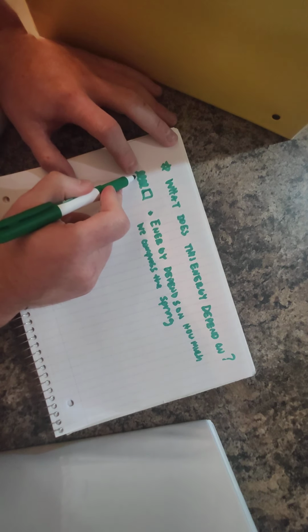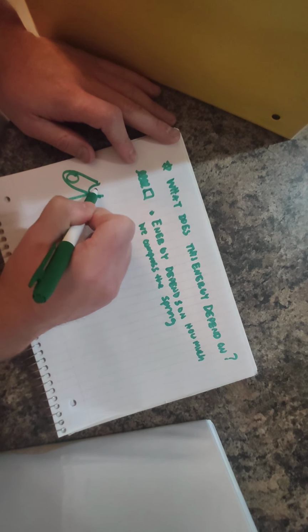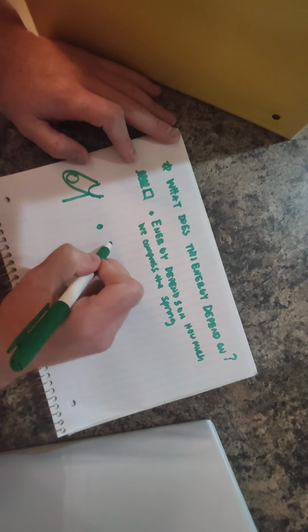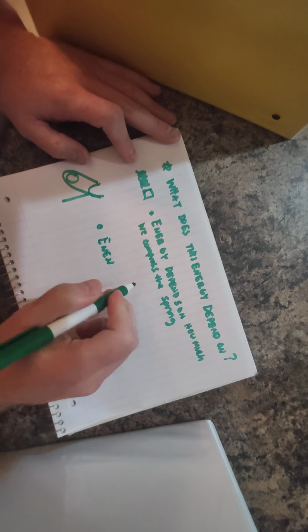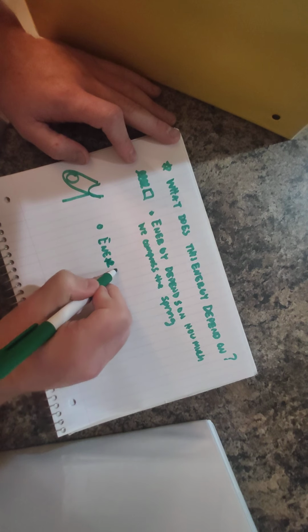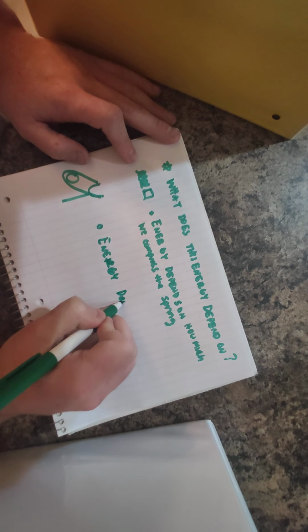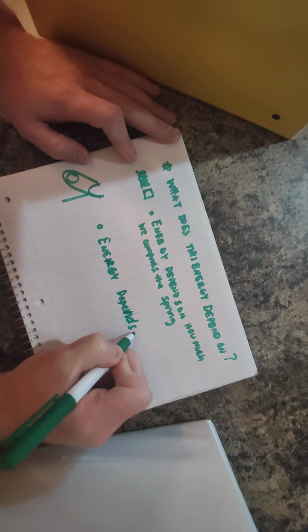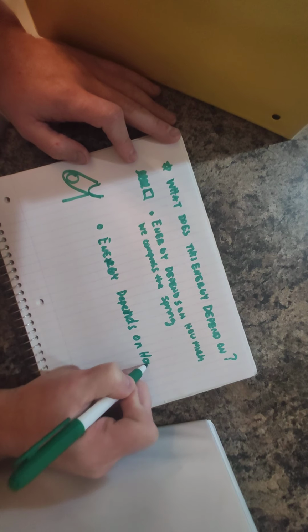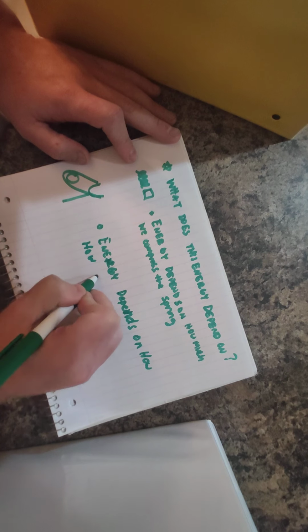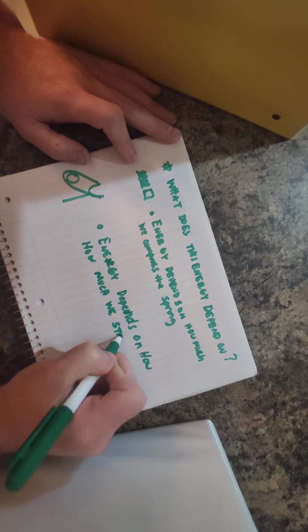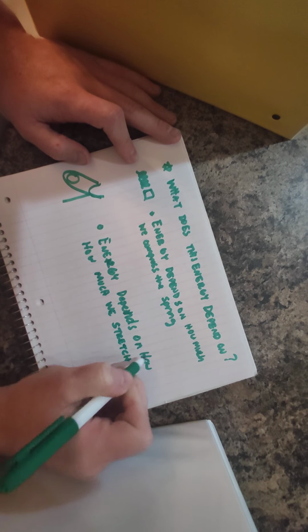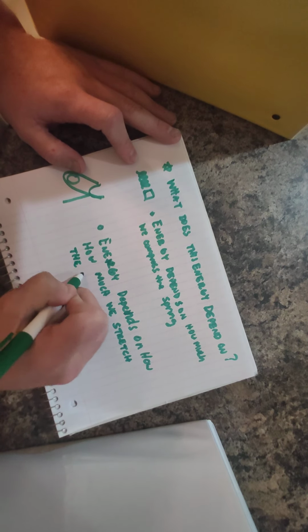Okay, and then what about in this case? Well, what about the slingshot case? Here, the energy depends on how much we stretch the slingshot.